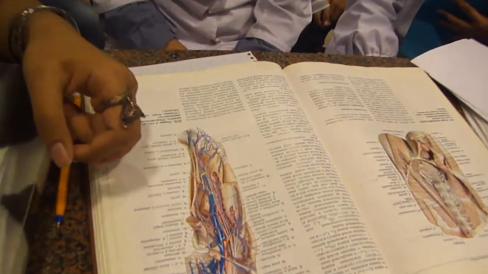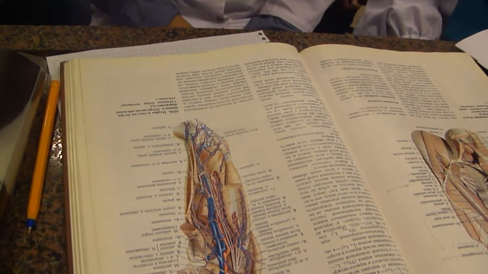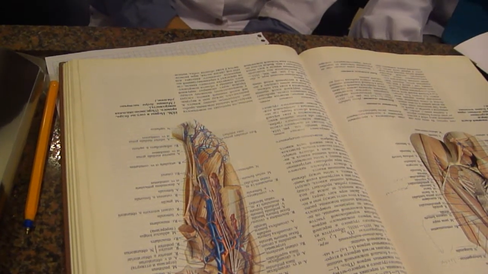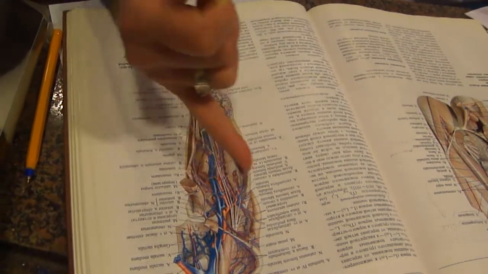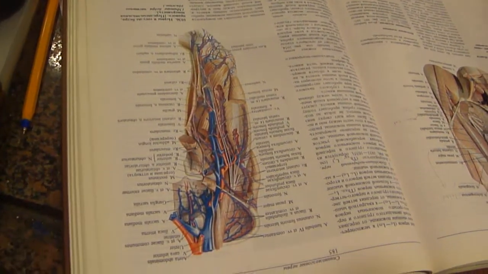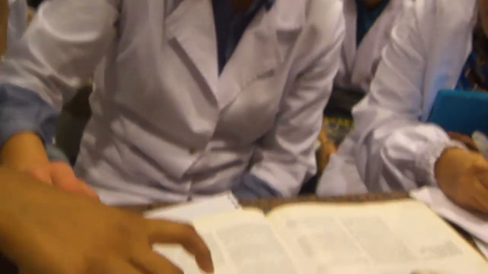Obturator nerve anterior branch supplies adductor muscles and skin of the medial side of the thigh. And posterior branch goes to the capsule of the hip joint. For the knee jerk, which nerve do we hit?